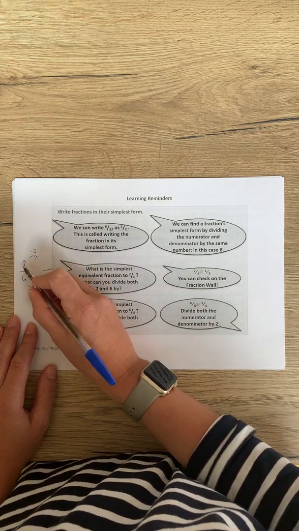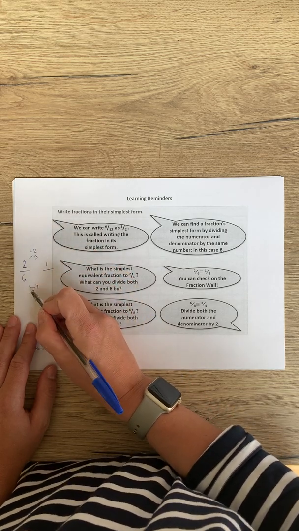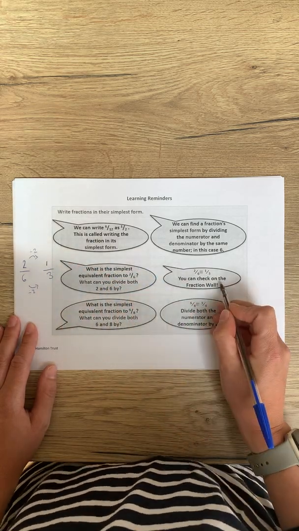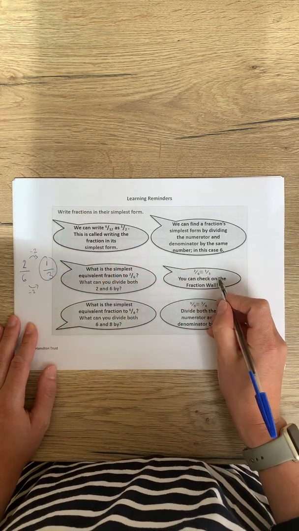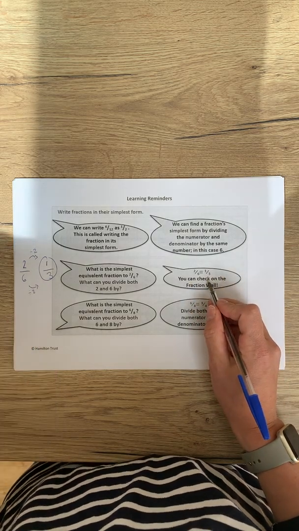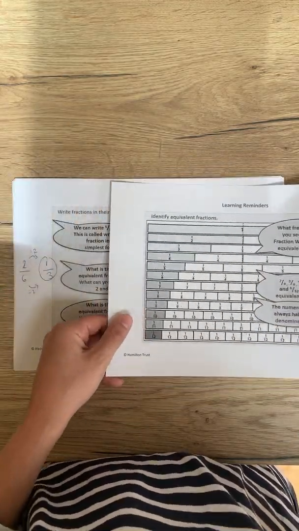Let's do the numerator first. 2 divided by 2 is 1. 6 divided by 2 is 3. And you can see here I've got a third, which is still on this bubble. Now you can check using your fraction wall. So using any of these, you can check to see.